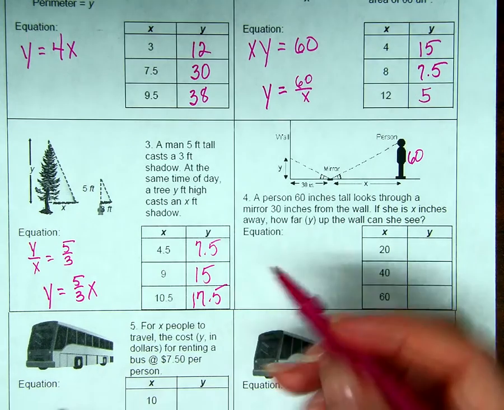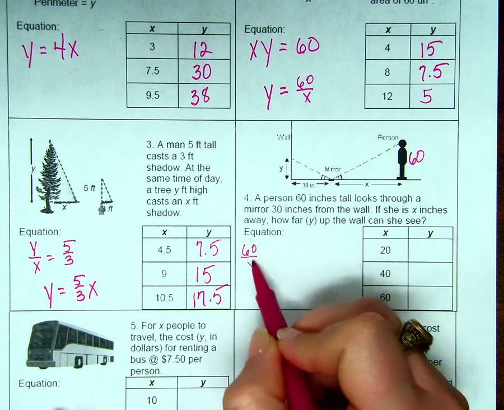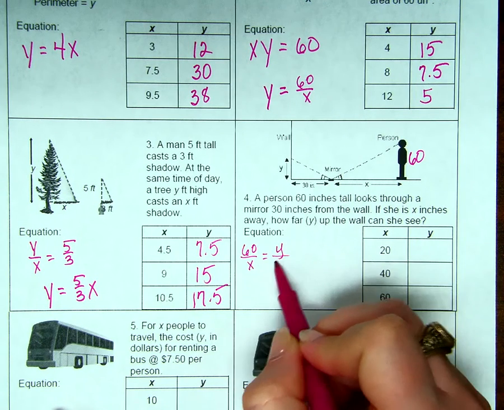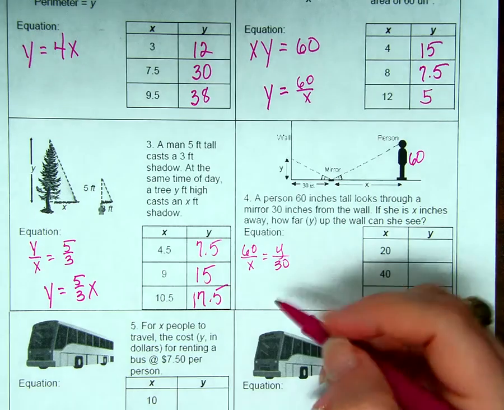So, do you think I should set up a proportion again? You can? Okay, what do you want it to look like? 60 over x equals y over 30. Is that an equation? Yes. Is it what we're used to? What do we need?